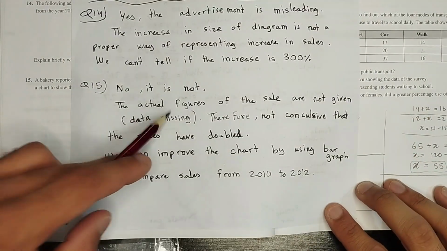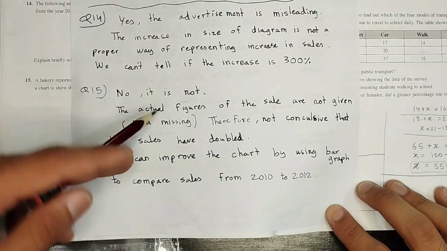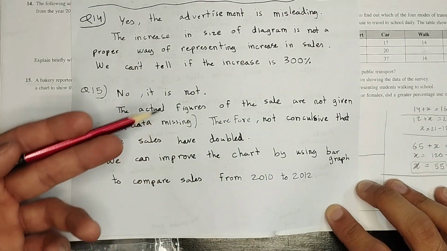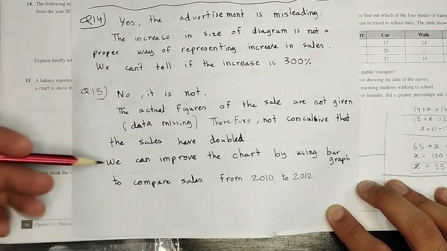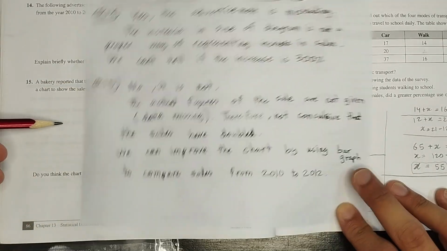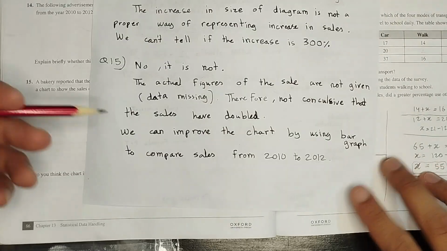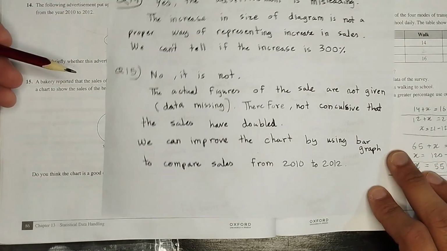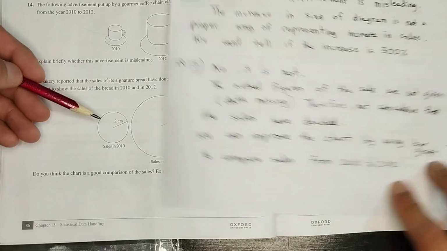So we're going to say the actual figures of the sales are not given. I mean, the data is basically missing. We don't have any data here. Therefore, it is not conclusive from this diagram that the sales have doubled. So this diagram is completely wrong. This advertisement, this report that they have made, is completely wrong. The data is missing. There is nothing that we can analyze and interpret from this image.